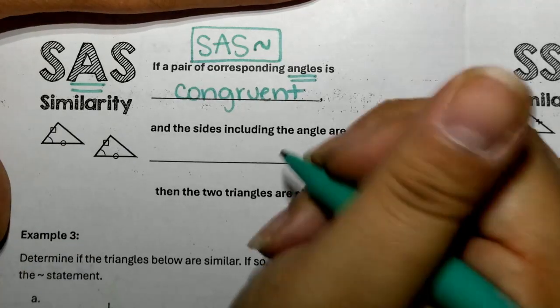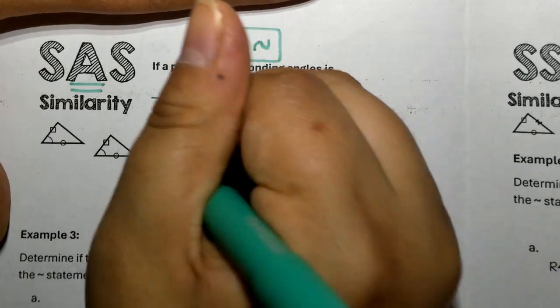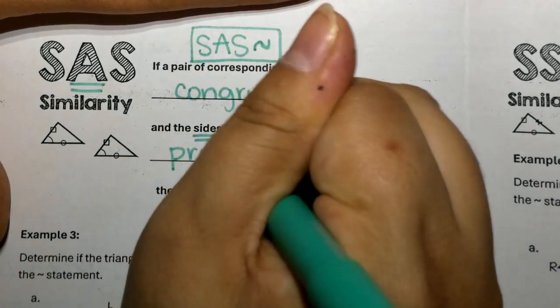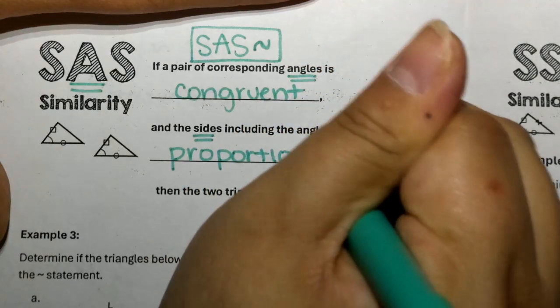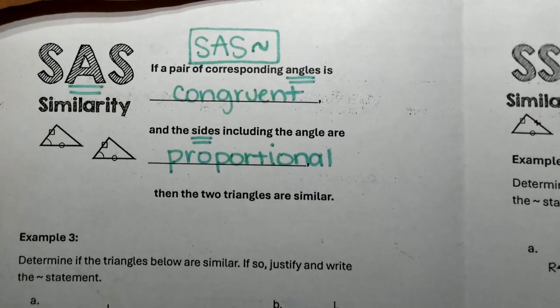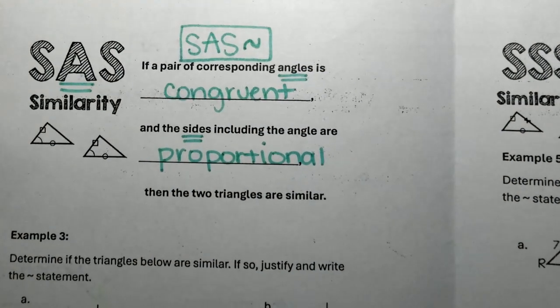What do we know about the sides? They're proportional. So you need to check. First check, is the angle in the middle? And are they the same? Second thing you need to check, are the sides proportional?